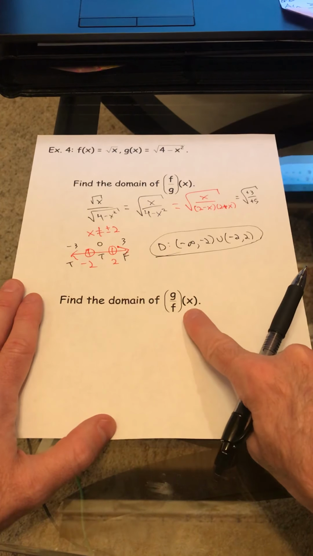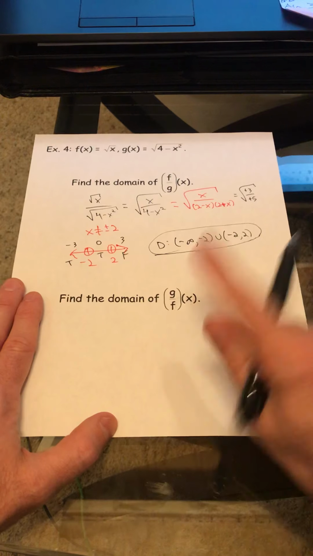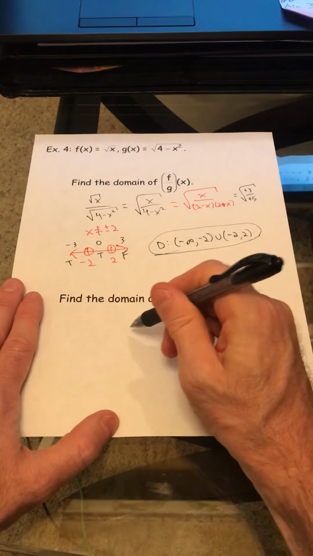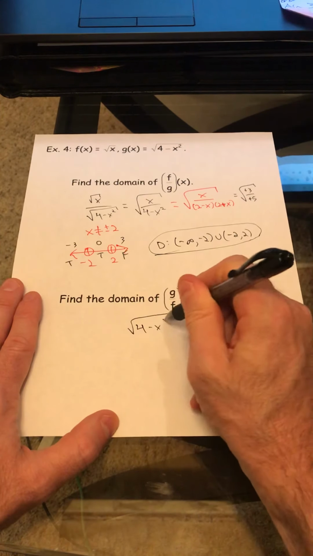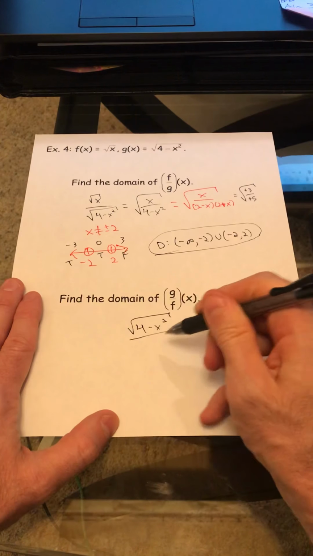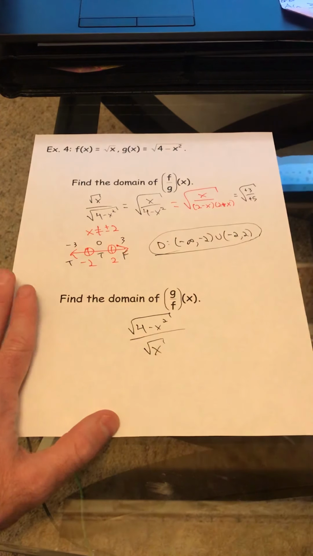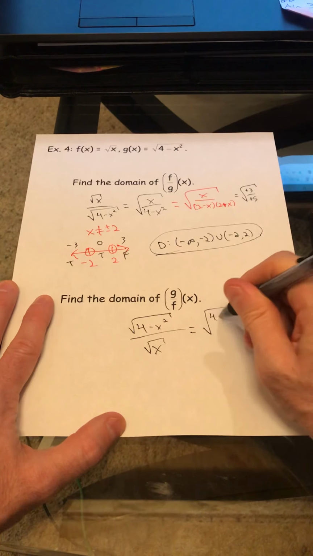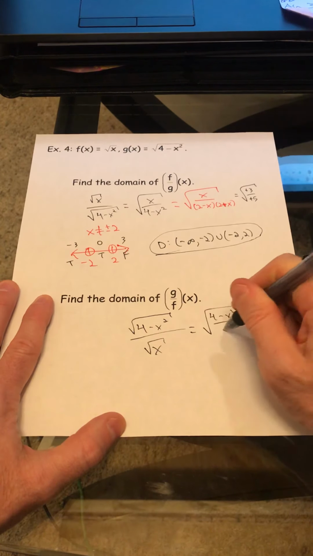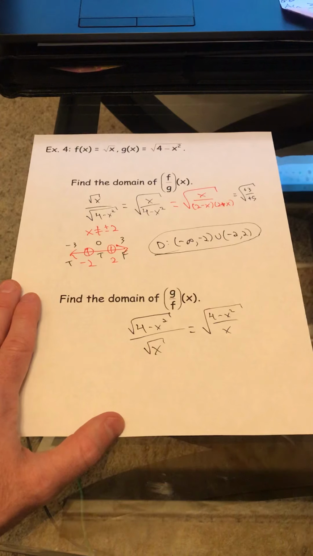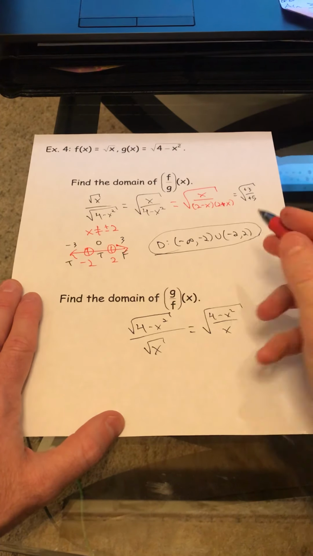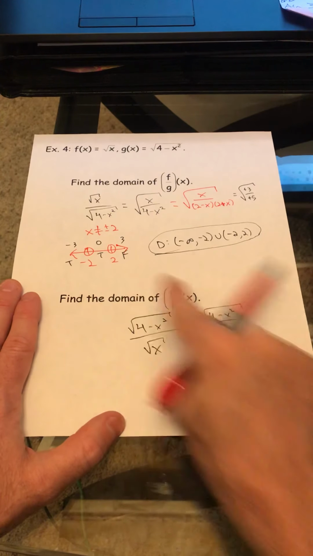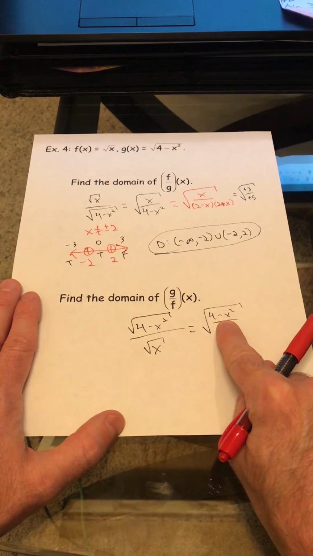So if we flip it around to where we have 4 minus x squared over square root of x, you can certainly do that. The only thing that's going to change is if we factor, you're still going to have the 2 minus x, the 2 plus x.